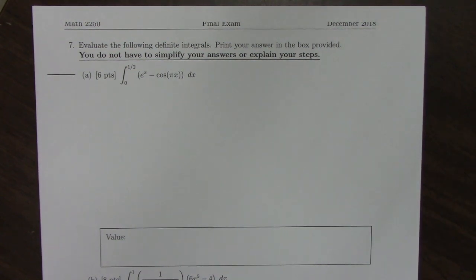Problem 7 asks you to evaluate the following indefinite integrals. Print your answer in the box provided. You do not have to simplify your answers or explain your steps.